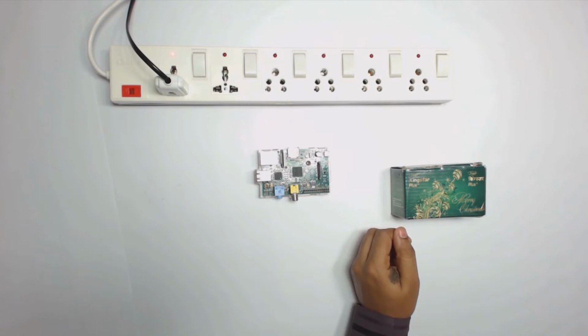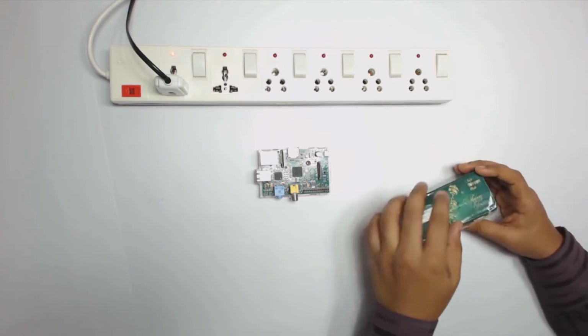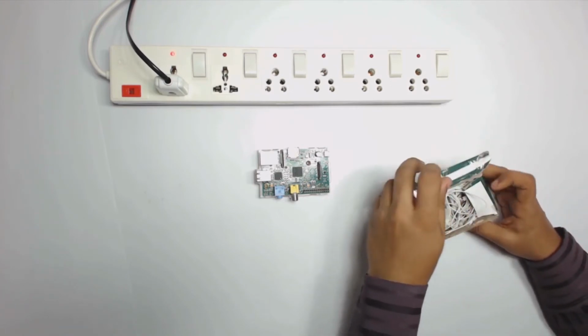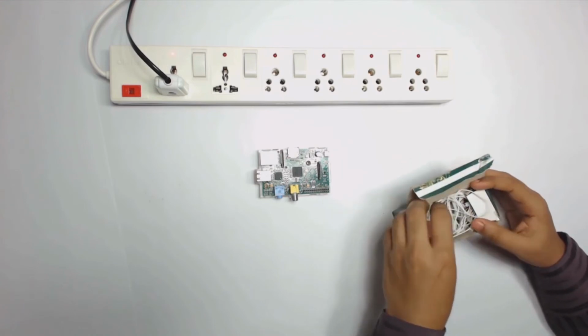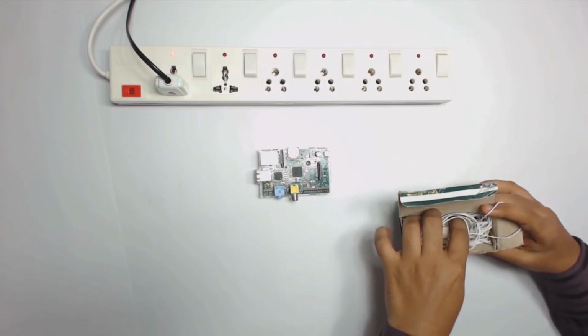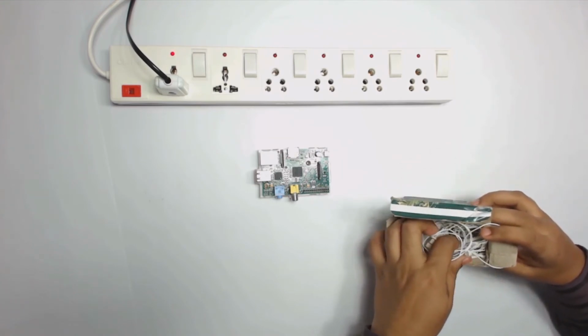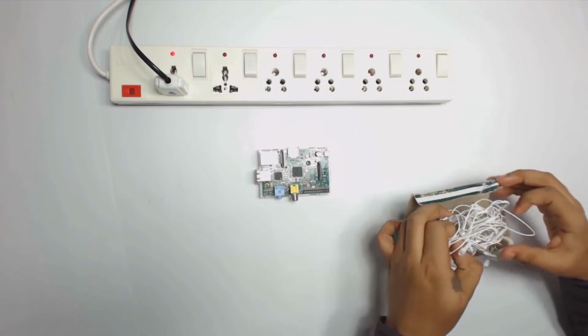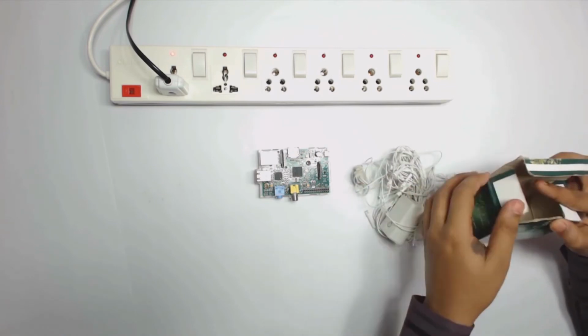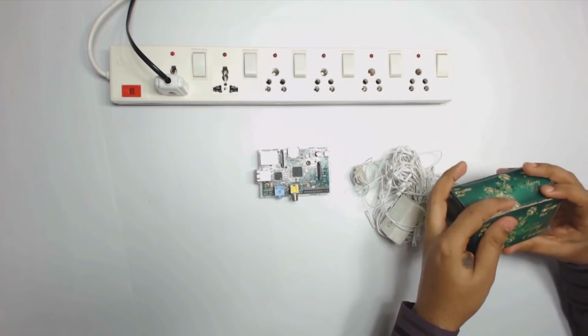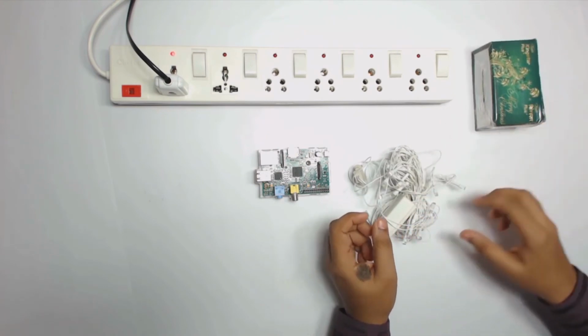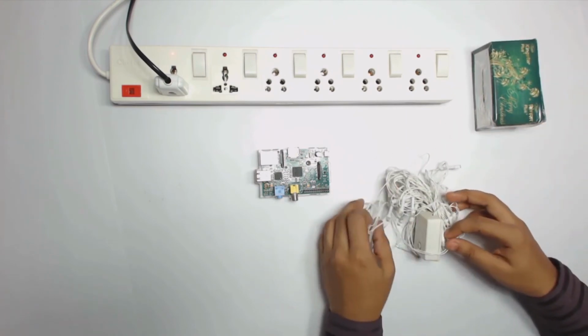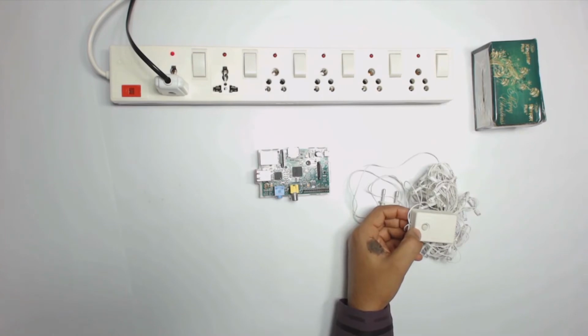Let's open the box. This Christmas light has a control box with a button.